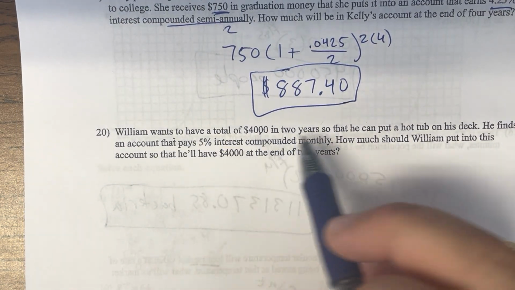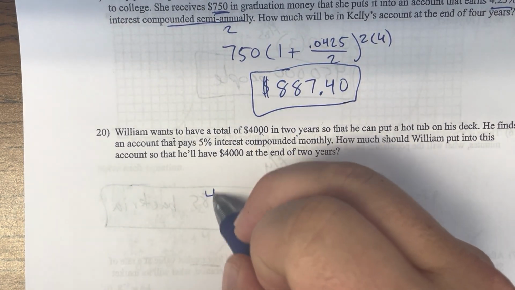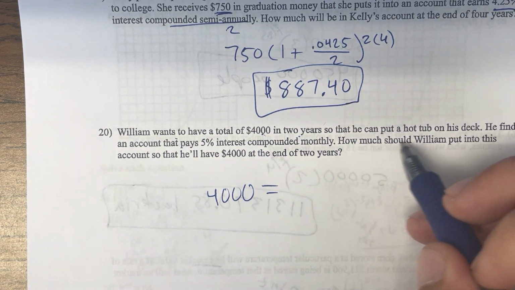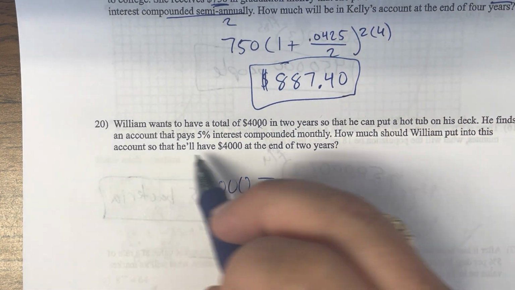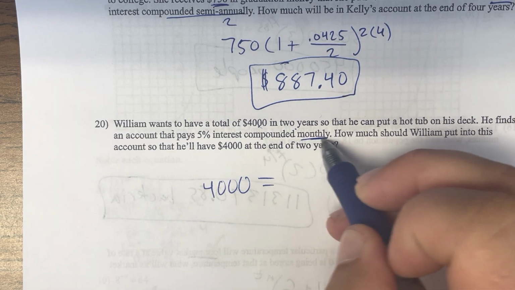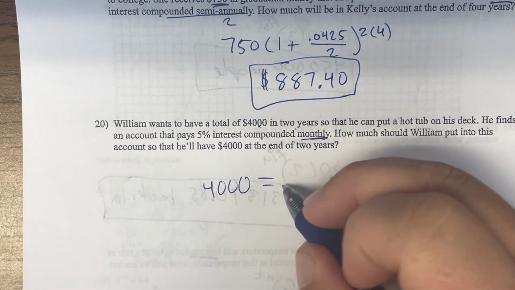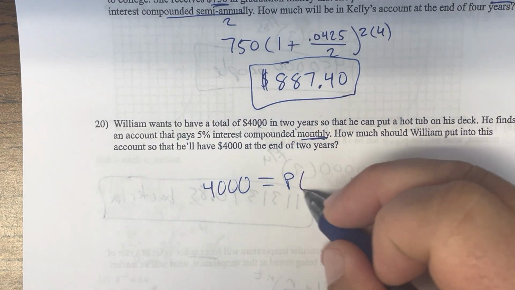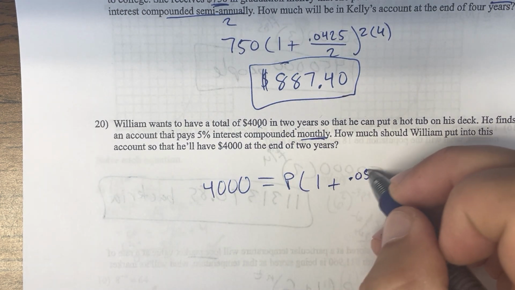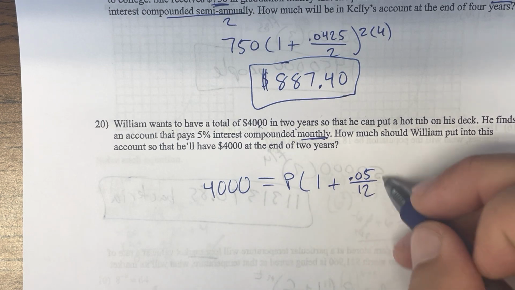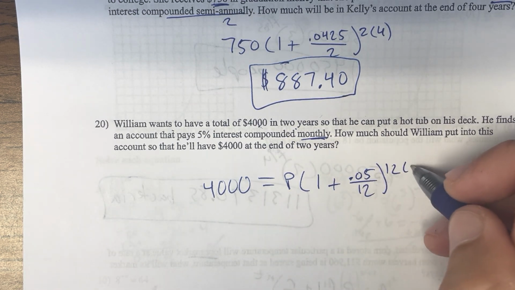William wants to have $4,000 in 2 years, so that's his final amount, so he can put a hot tub on his deck. He finds an account that pays 5% interest compounded monthly. That's 12. How much should William put into his account so that he'll have $4,000 at the end of 2 years? So we're going to find the principal. 1 plus 0.05 over 12 raised to the 12 times 2.